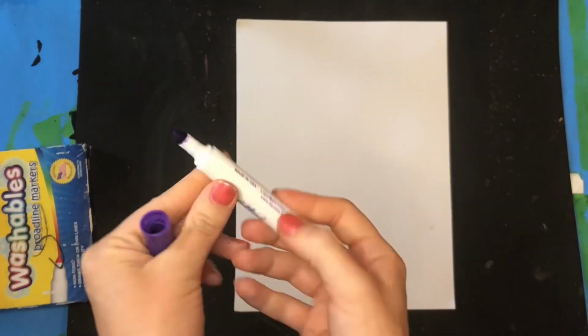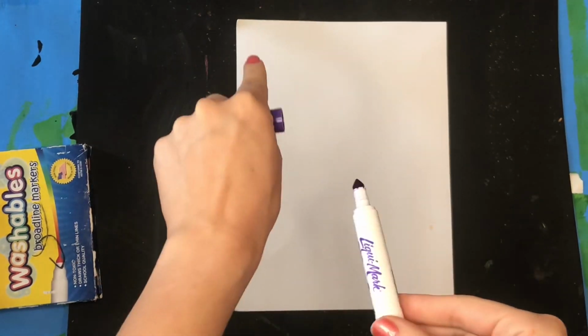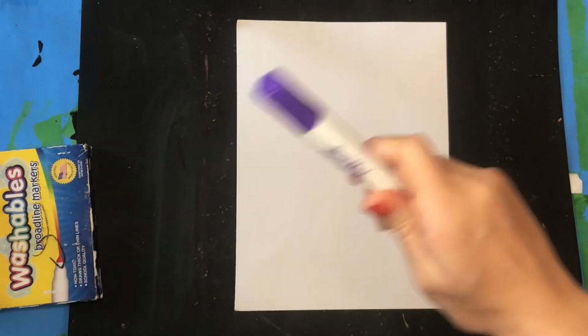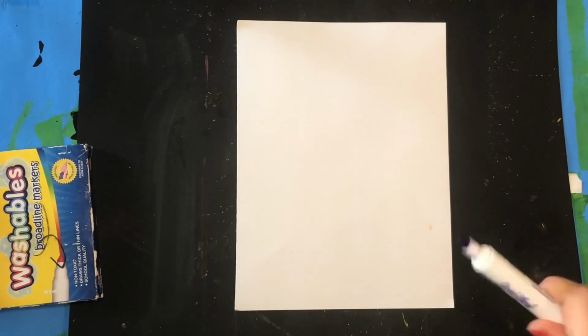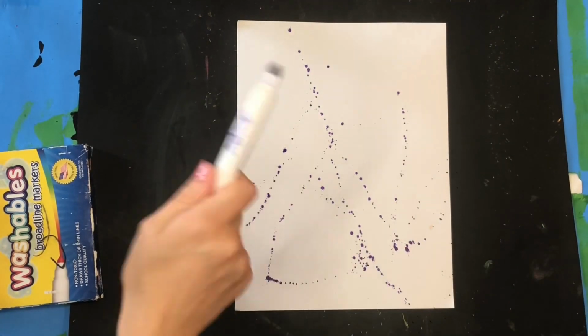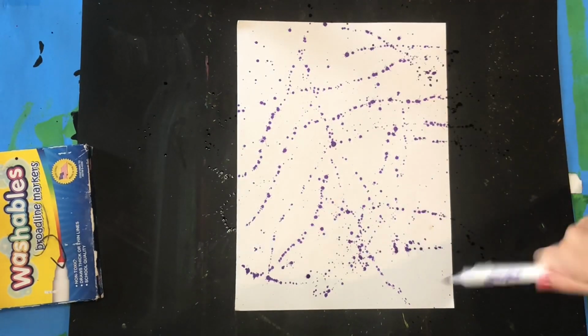Another way that we can make splatter art is by using washable markers. All of the ink that is inside of your marker can come out of the tip by flinging your marker. You're going to have to fling kind of heavy and move your whole arm and your wrist. And by doing that, it's going to shoot the ink out of the marker and onto your paper.